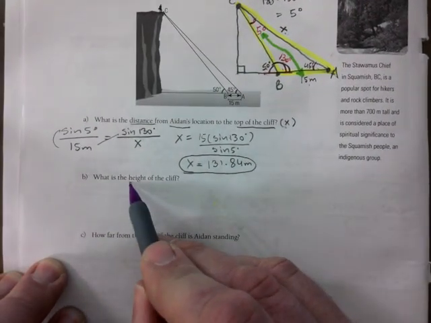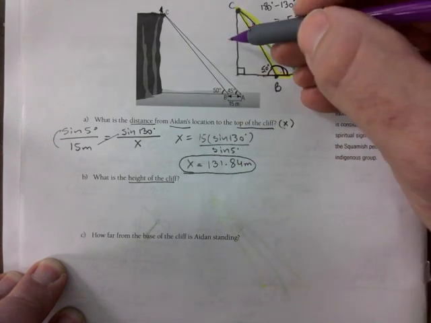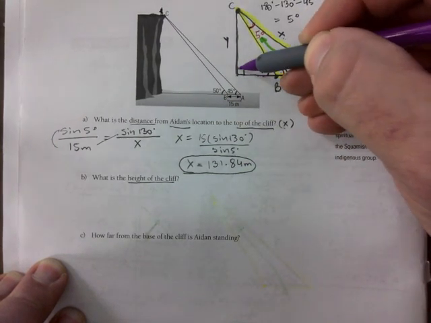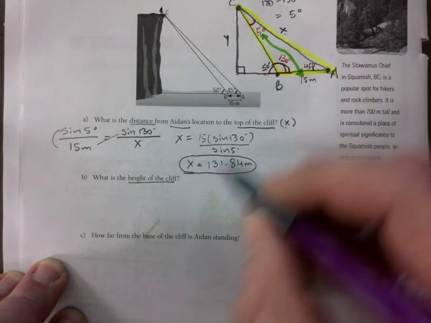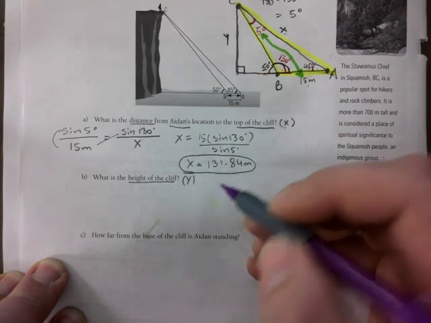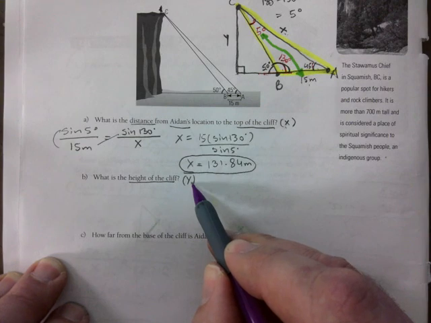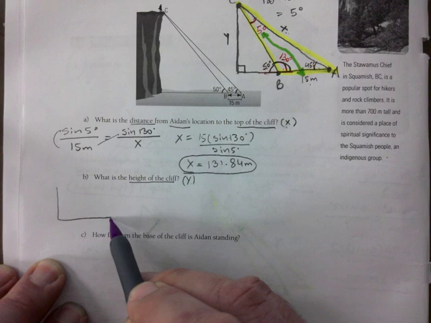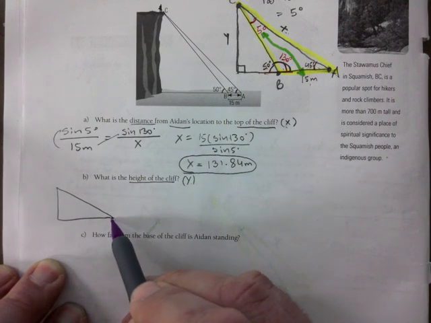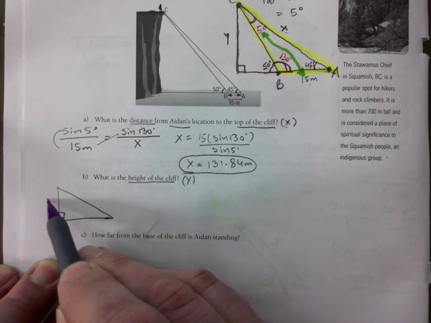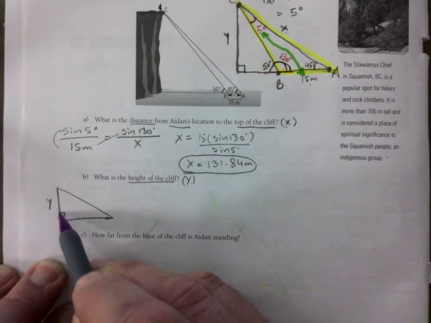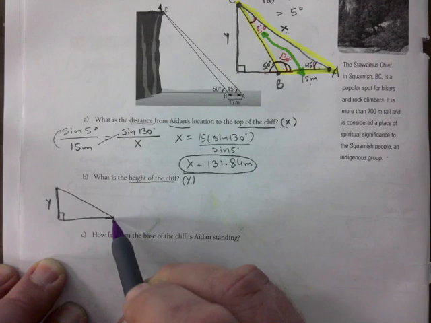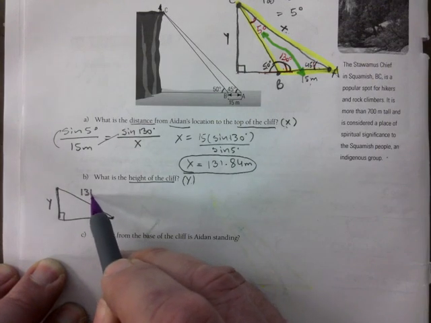Next, we want the height of the cliff. So the height of the cliff, let's call that y. The cliff is this here, and we know it's a 90. So we're finding side y here on the side. Let's make a diagram. Let's see what we know. This is the height of the cliff. We just found the distance from the cliff to Aiden. So that's 131.84.